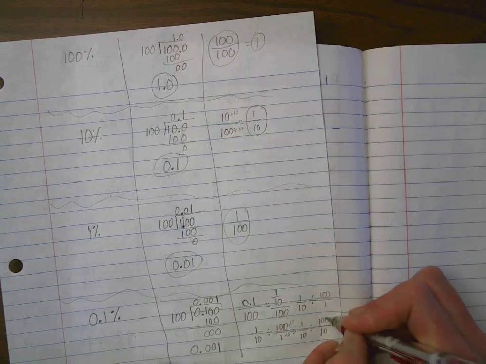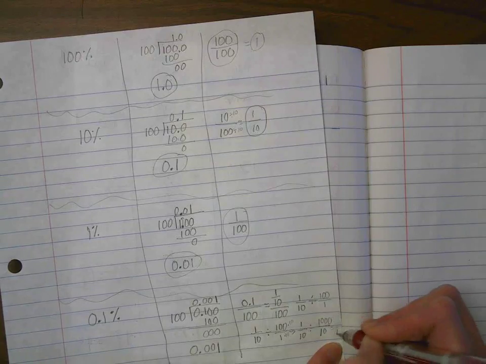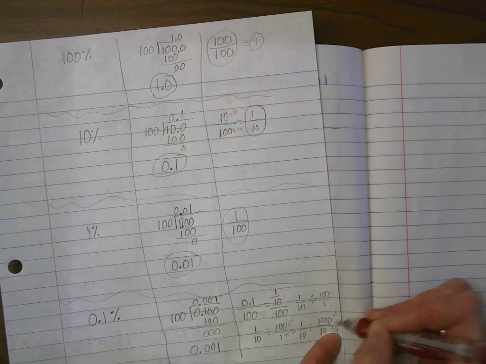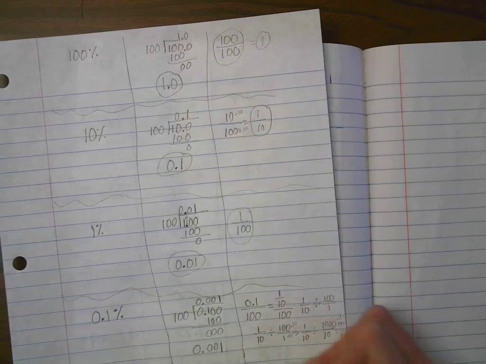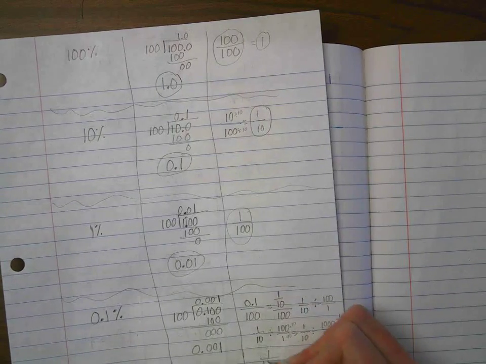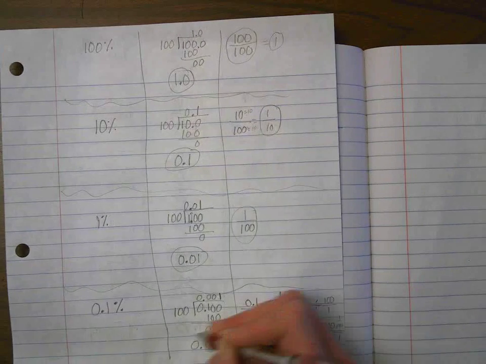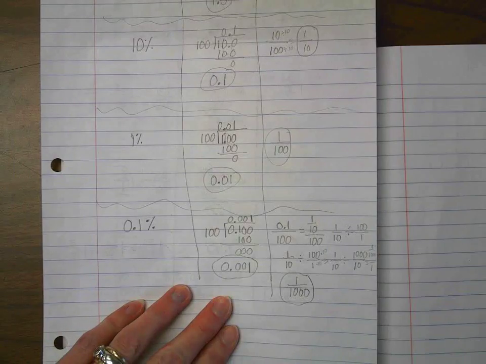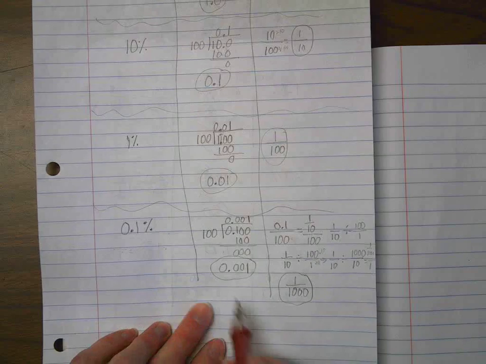So what do you do to one side? You have to do to the other. 100 times 10 is 1,000. And so divide straight across, and you get 1 divided by 1,000. Okay, so the fraction for this one is 1/1000th. Now, read that out loud and read this out loud. Do they match? Then you know you got it right.